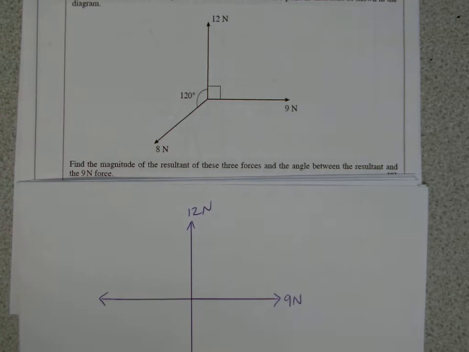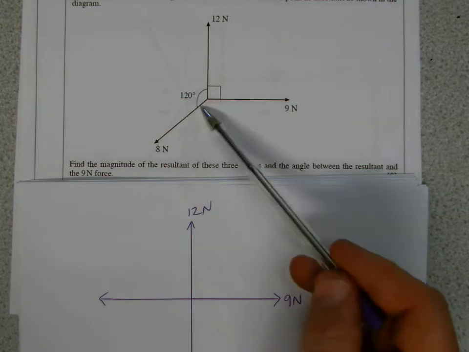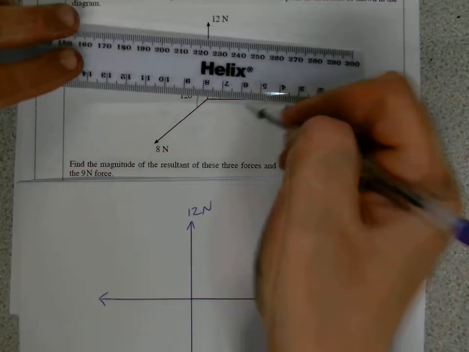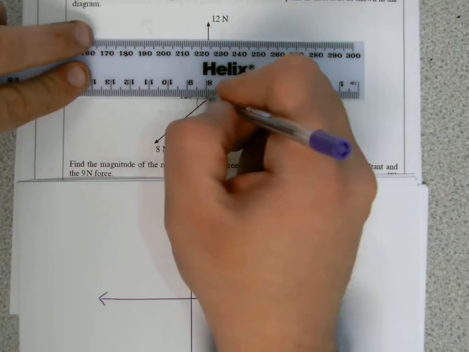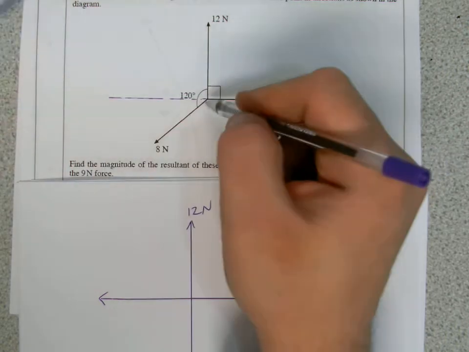Right, so with this particular question, we've got the 9 Newton going in the X direction, 12 Newton going in the Y direction, that's great. Now they're given an angle of 120, which could maybe put you off a little bit, but if you think about it, if I just drew this horizontal line in, you could actually work out what that angle is then.